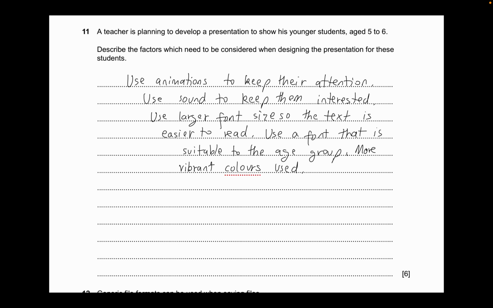And how many points is this? 1, 2, 3, 4, 5. And the last point would be short sentences. Nobody wants to read huge paragraphs. Short sentences should be used. This is your answer for 6 marks.